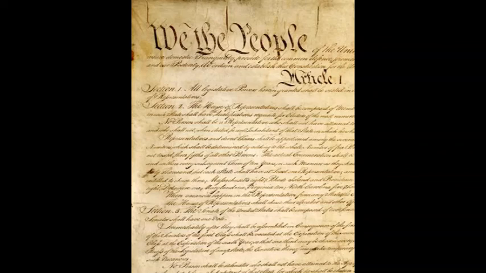The senators and representatives before mentioned, and the members of the several state legislatures, and all executive and judicial officers, both of the United States and of the several states, shall be bound by oath or affirmation to support this Constitution, but no religious test shall ever be required as a qualification to any office or public trust under the United States.